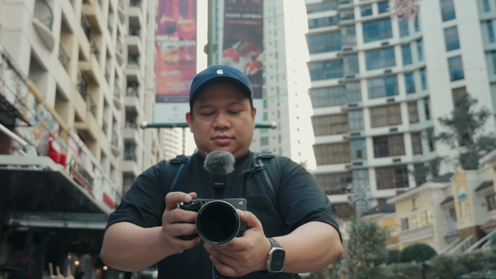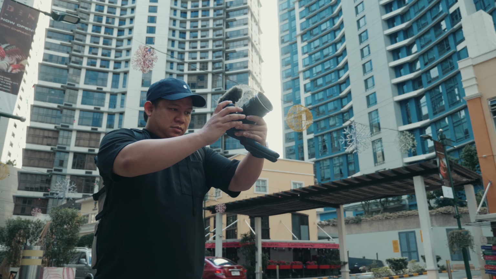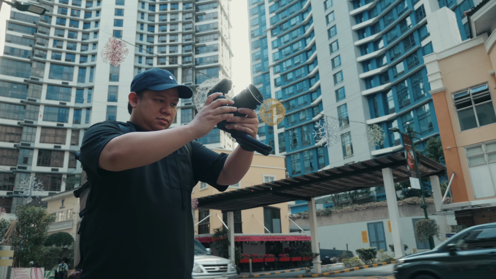First, it's ultra-wide, meaning you can immerse your audience through your framing. As you can see right now, I have a lot of space in my background. So actually, this is the look that I've been wanting to have. So I have more space here and not too tight, which is, I think, very perfect for vlogging kasi nagiging immersive siya from the audience point of view.